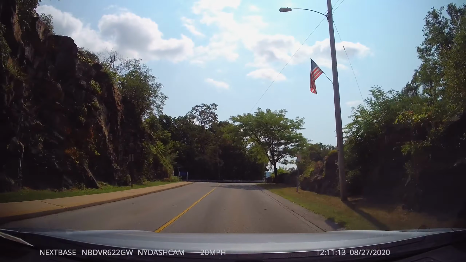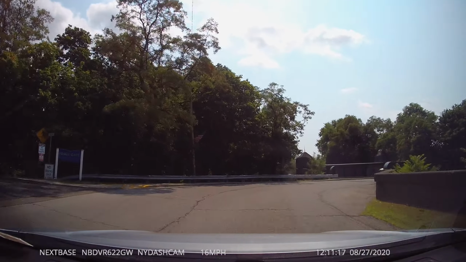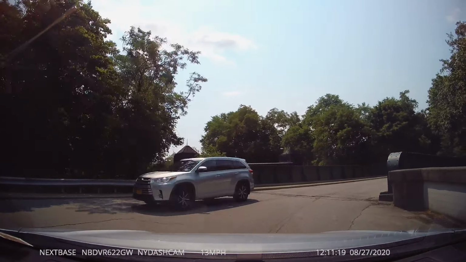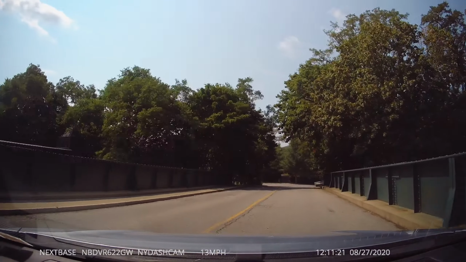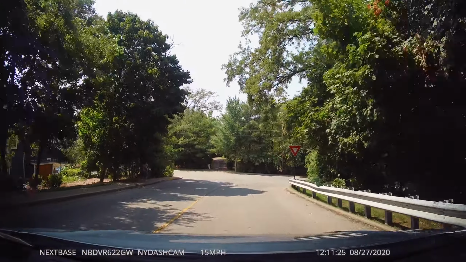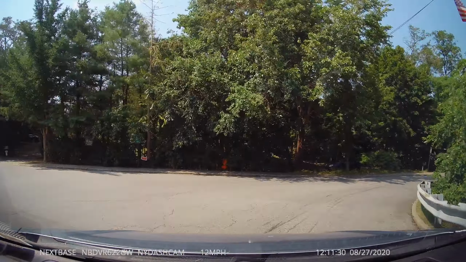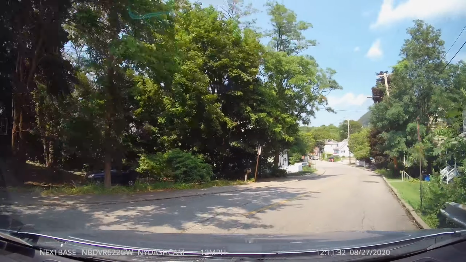So you have the Metro North that just passed by. Would have been nice to capture that on video, so you guys could see exactly between the sun glare and hitting the lens, because it has a polarized lens, like I was saying in the other video. And then since it's a small town, you got the cute little details you could try to pay attention to.